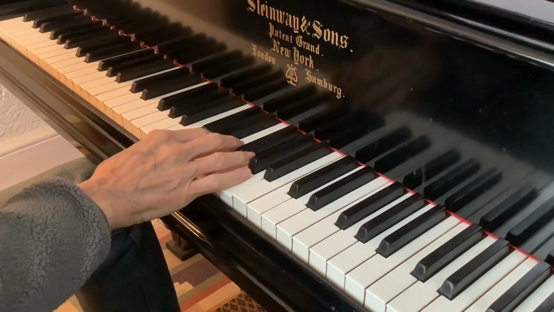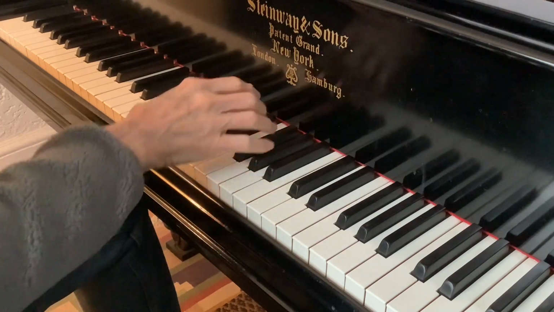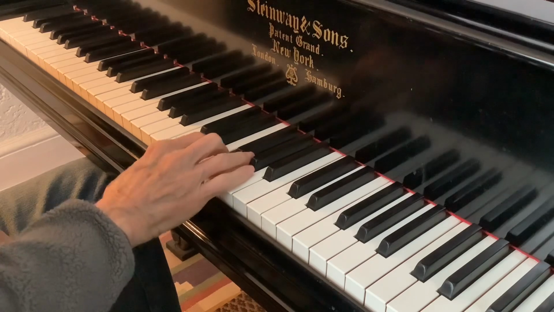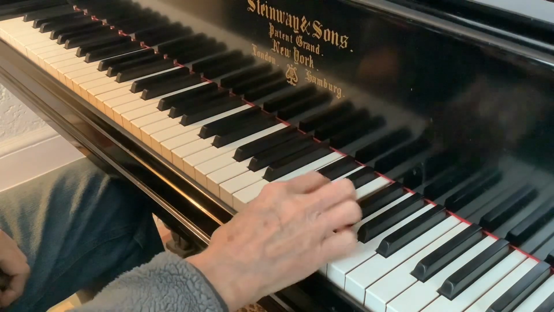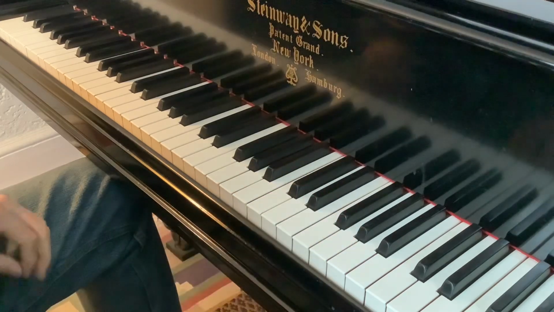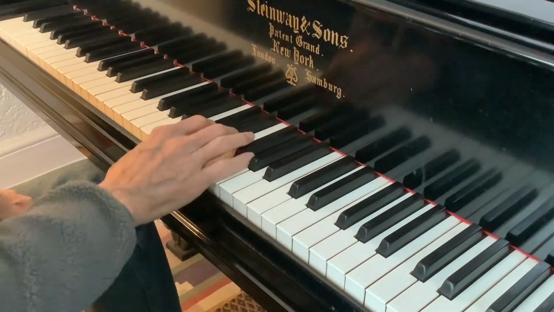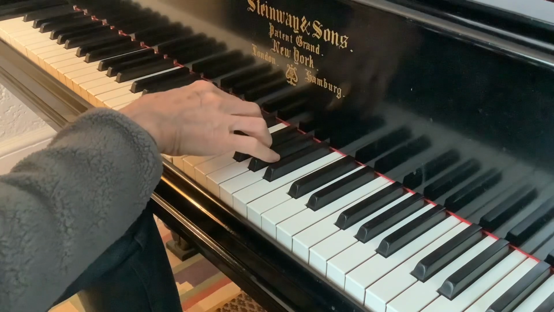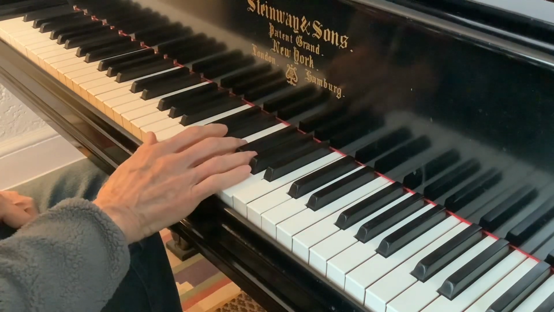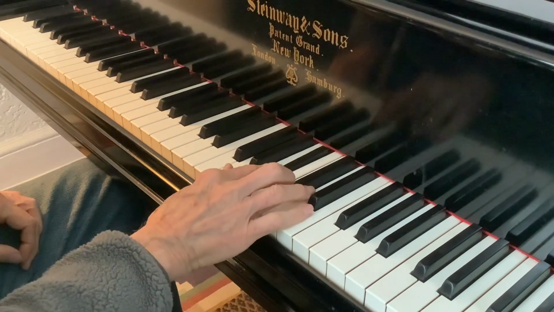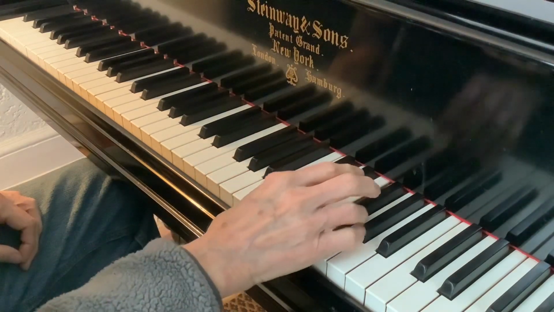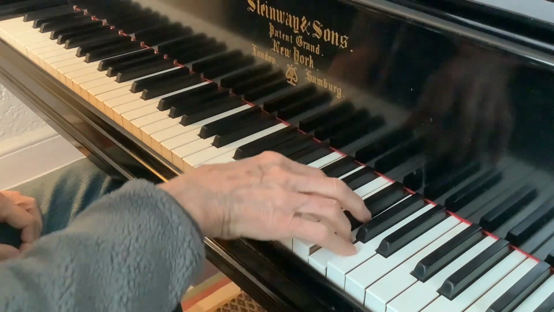So I disconnected this note from this note. So I had this now. And that changed the entire thing, because this was an ending, this was a beginning now. And then this is a beginning, this is a beginning, this is a beginning, and a finish.